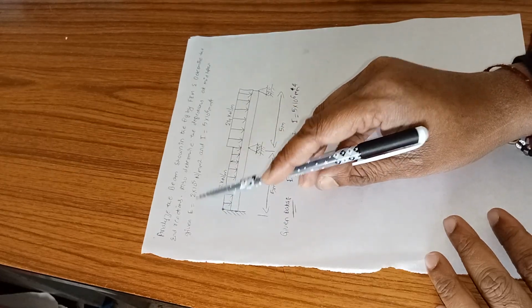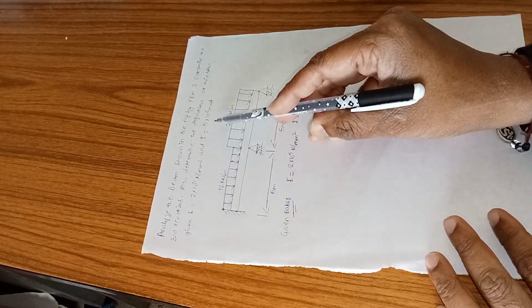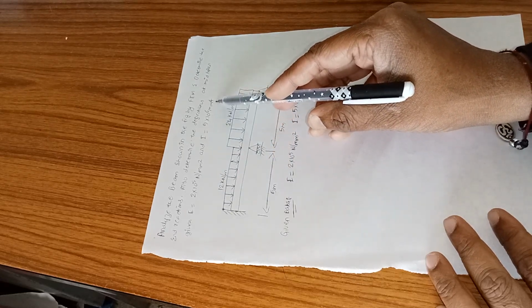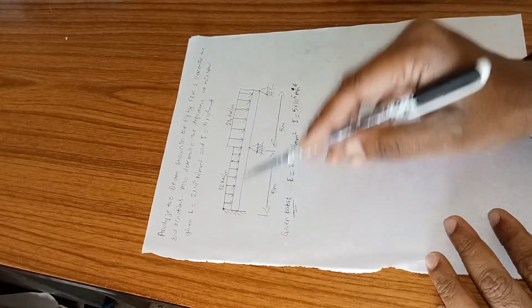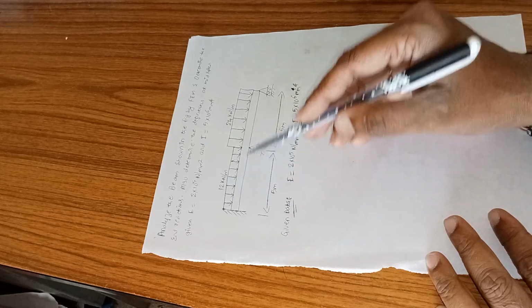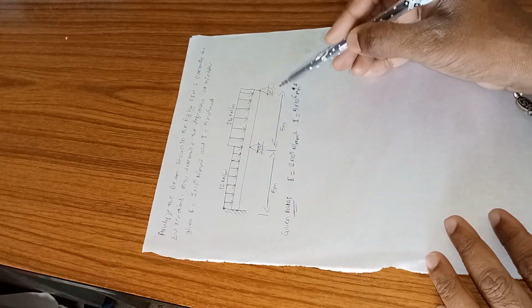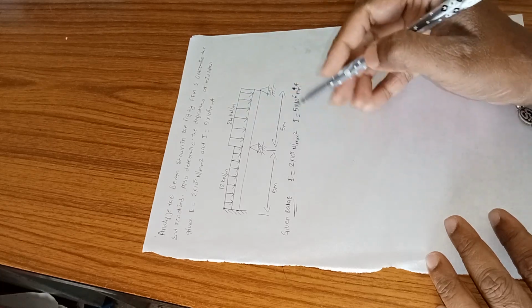Given Young's modulus E is 2 into 10 to the power of 5 Newton per mm square, and I, moment of inertia, is found to be 5 into 10 to the power of 6 mm to the power of 4. So here a beam is given; for about 5 meters from the left end we have a 12 kilonewton per meter UDL, that is uniformly distributed load, and from the midspan to the end we have a UDL of 24 kilonewton per meter acting for a distance of 5 meters.